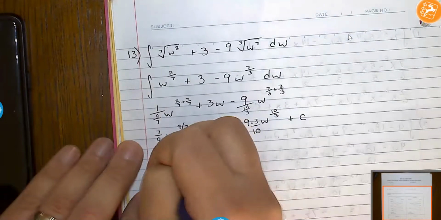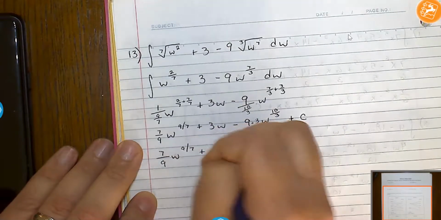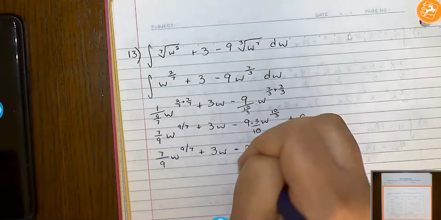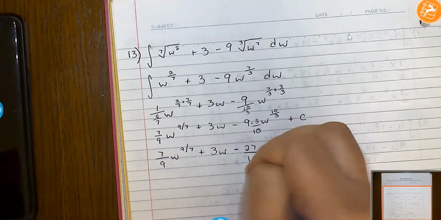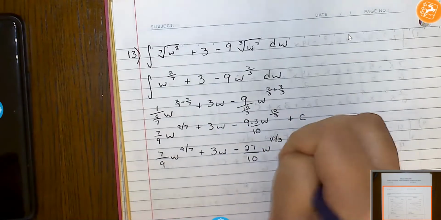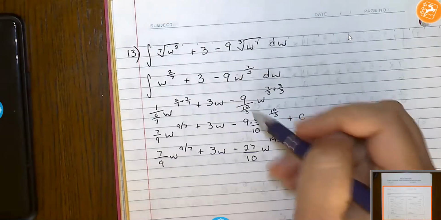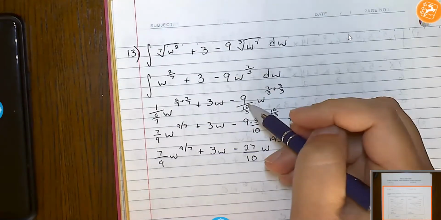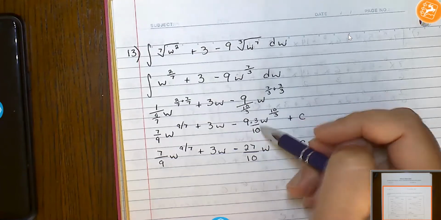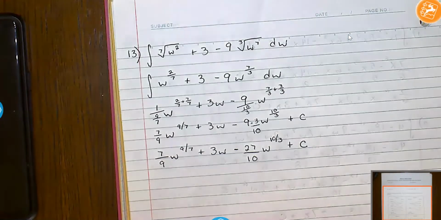So we have 7/9 w to the 9/7 plus 3w minus 27/10 w to the 10/3 plus c. Okay. That dividing by a fraction, so we're dividing 9 by 10/3, which is the same thing as multiplying 9 by 3/10, which is how we get the 27 over 10.